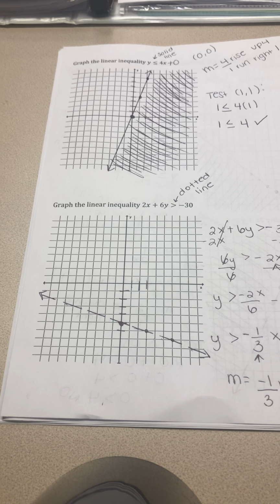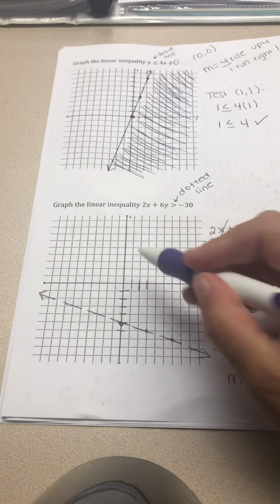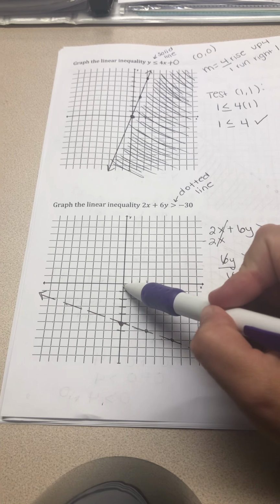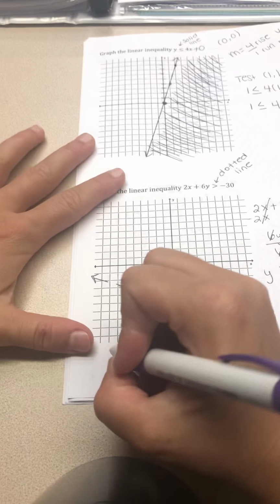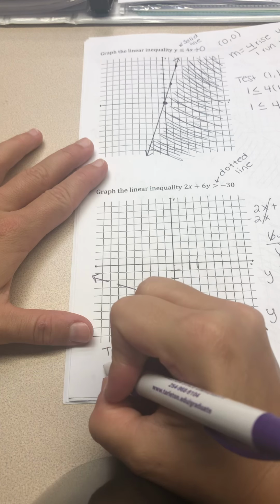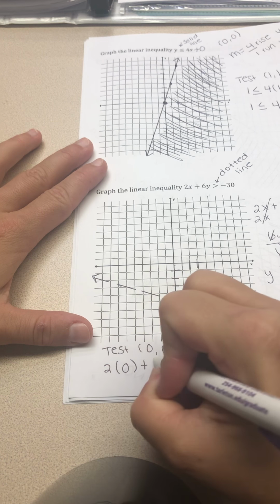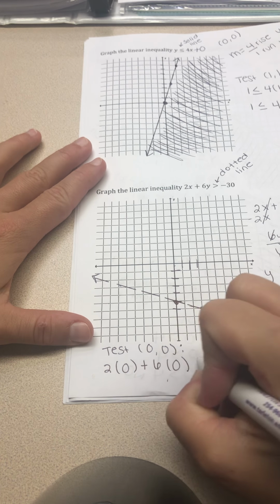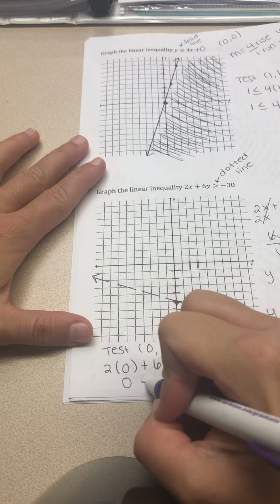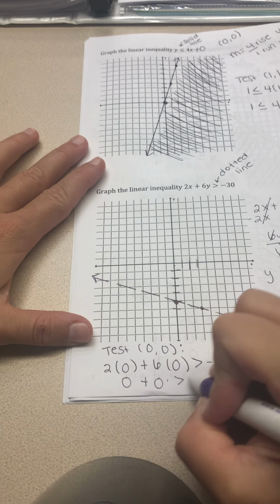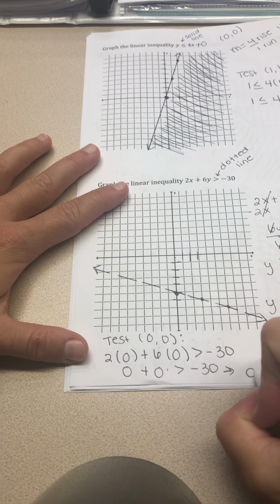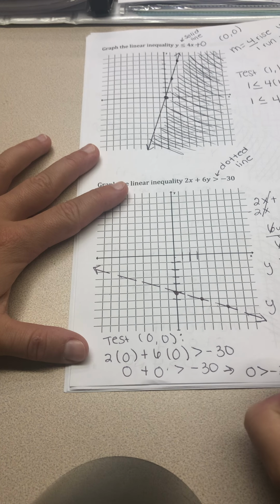And now we're going to test the point. So I have two regions, this upper region and this lower region. Pick any point that's not on the line. I'm going to pick 0, 0 because that's the easiest point for me to plug in. So 2 times 0 plus 6 times 0 is greater than negative 30. 2 times 0 is 0, plus 6 times 0 is 0, so 0 is greater than negative 30.